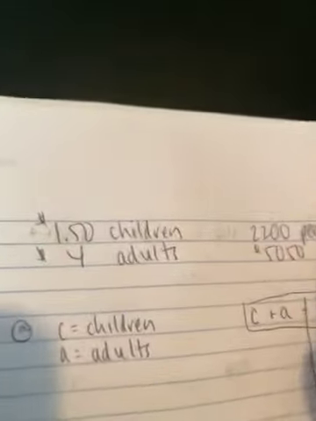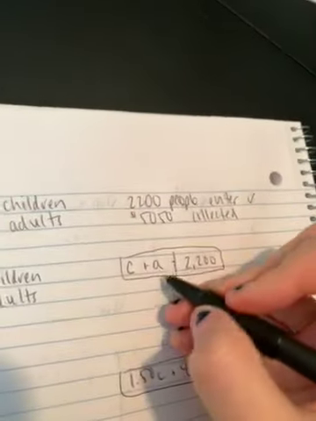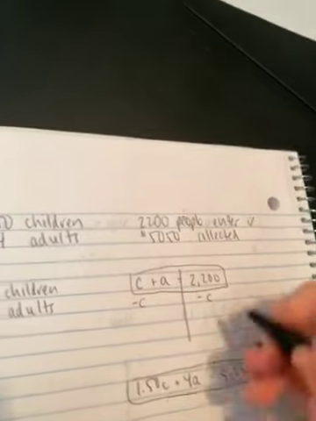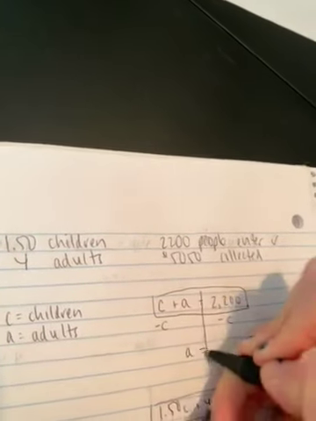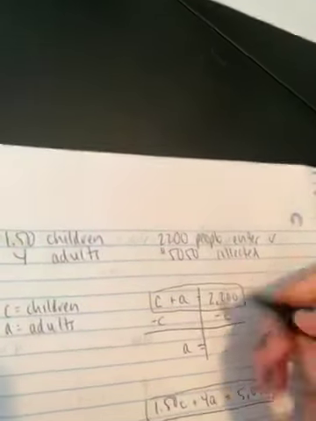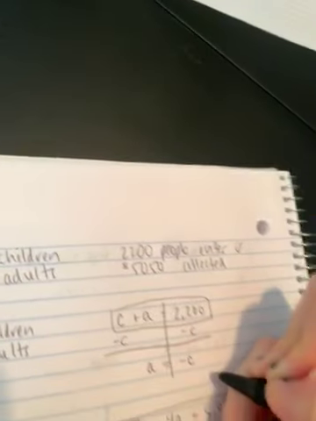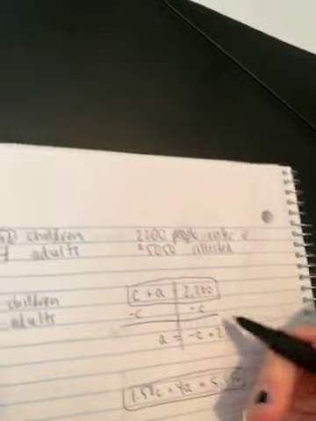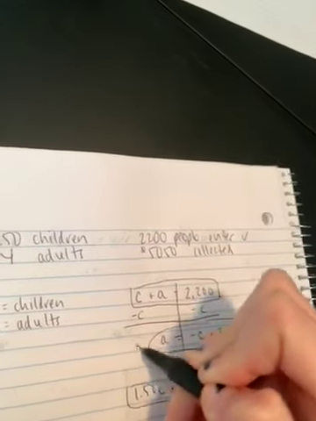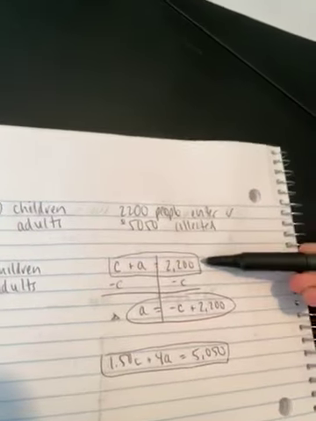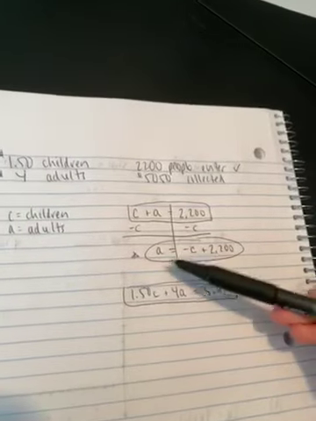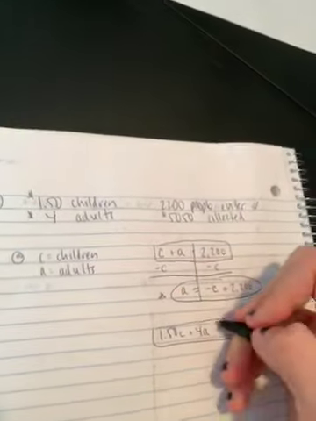So let's rearrange this equation to get a by itself. So I'm going to subtract c. So I have a equals negative c plus 2,200. So that was easy. There's an a equals statement. So this equation turned into this. Now we're going to take the second equation. I'm also going to make an a equals statement.